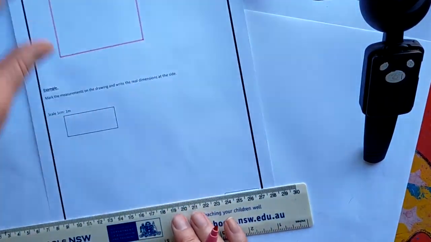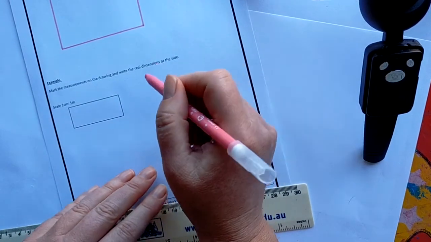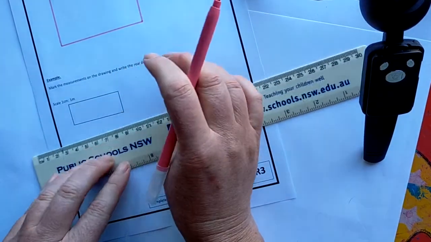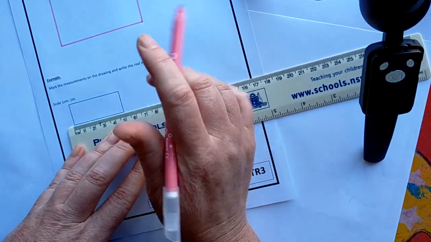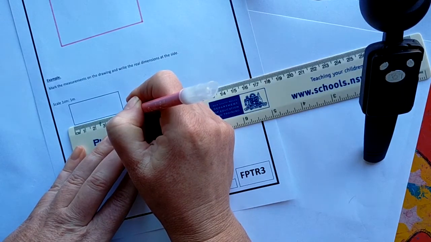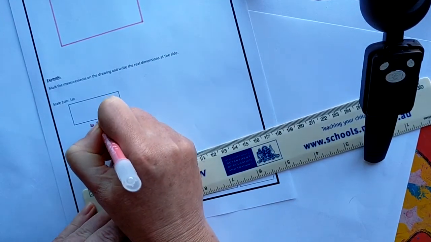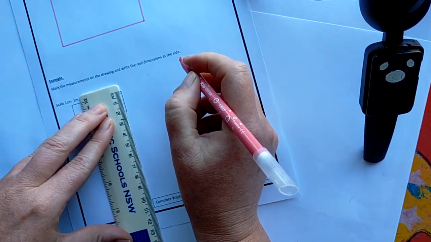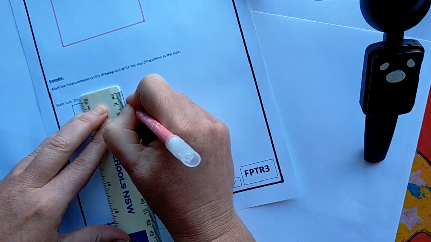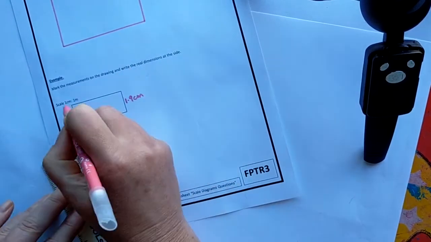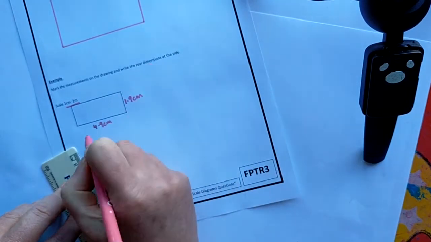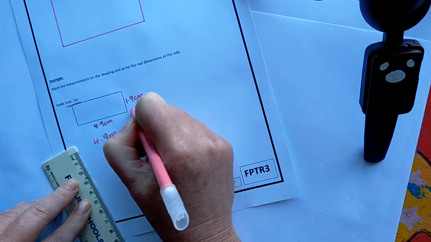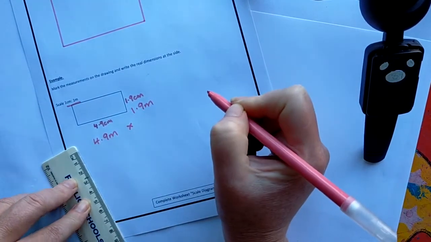This one here says, mark the measurements on the scale drawing and write the real dimensions at the side. So if I measure, this is 4.9 centimetres and this is 1.9 centimetres. The scale is 1 centimetre to 1 metre. That means in real life, this is 4.9 metres and this is 1.9 metres.